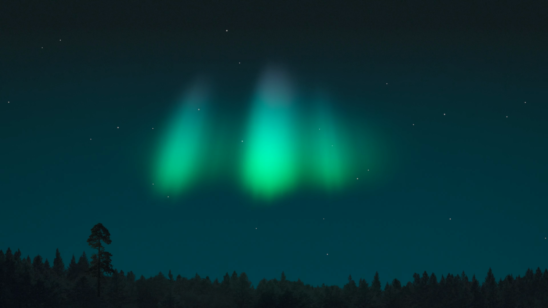Auroras, whether boreal in the north or austral in the south, occur when energetic particles from the sun collide with Earth's magnetic field. This interaction energizes oxygen and nitrogen particles in our atmosphere, releasing light and creating beautiful curtains of color that light up the polar skies.